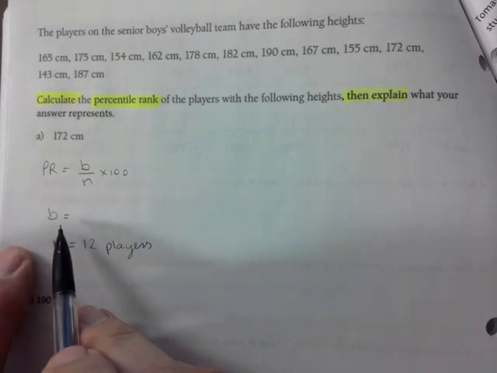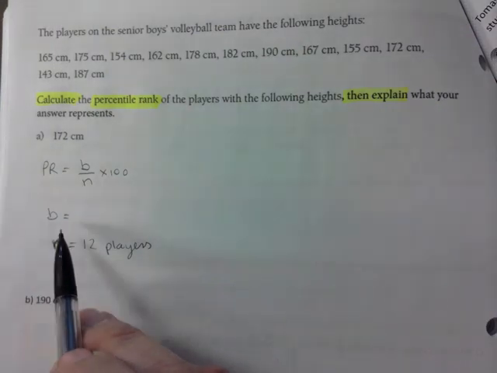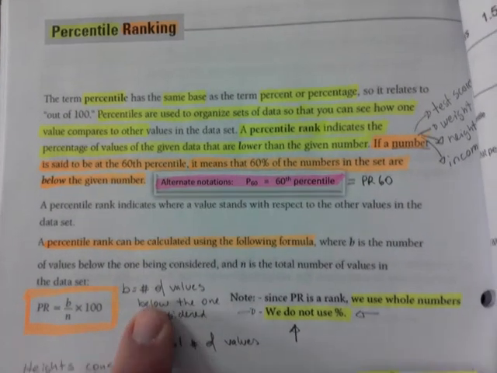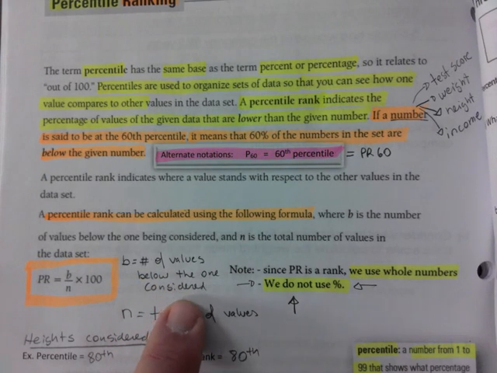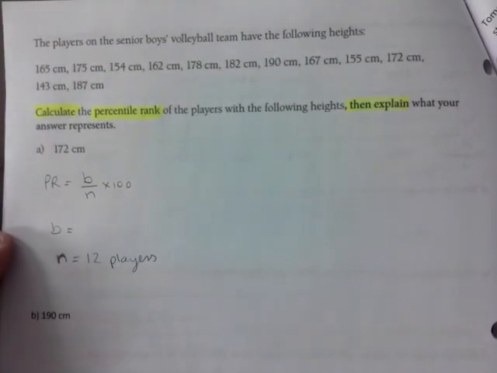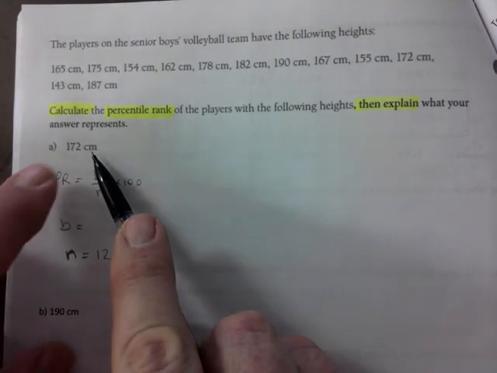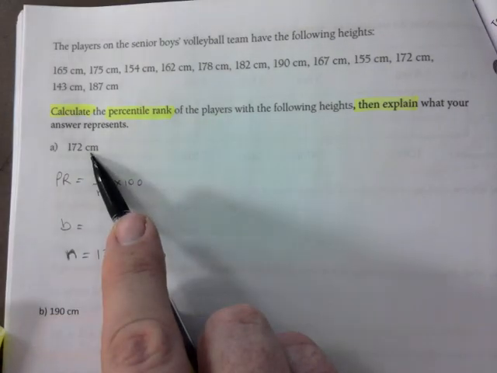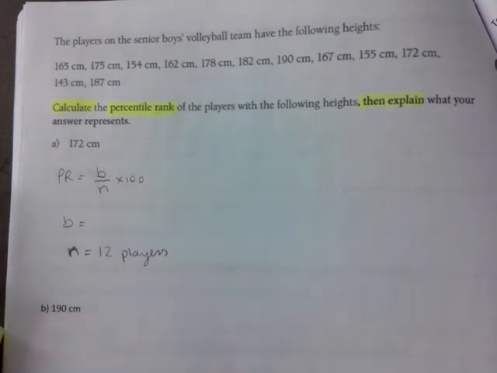Okay. B stands for number of values below the one considered. If you look, I want you to make sure you understand that. Number of values below the one considered. Which one is the one we're considering here? Which one are we looking at? This one, right? So we have to find the number of values that are below 172. You go do it, and then I'll do it as well. Find the number of values that are below 172 right now. Go ahead. Don't say it out loud. Keep it to yourself for now.